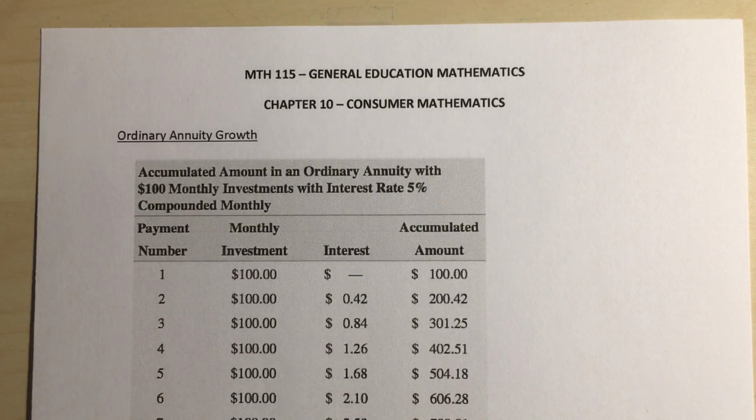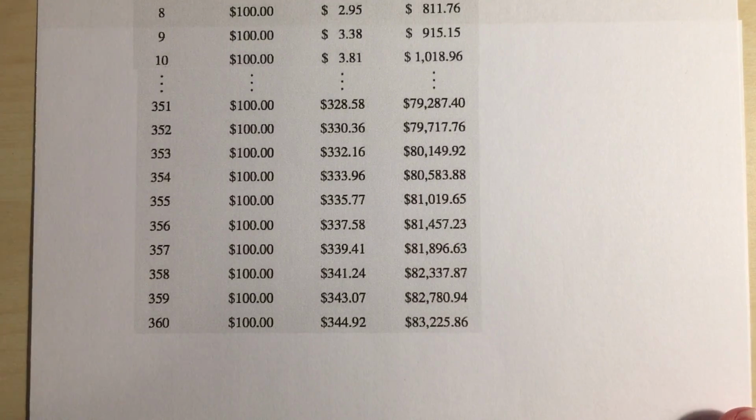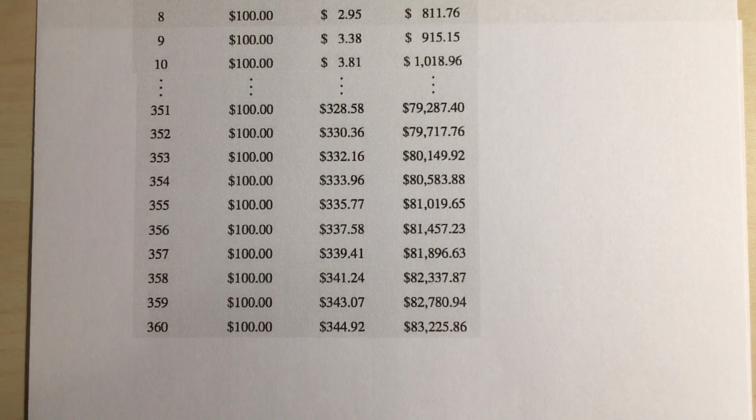When we were looking at the mortgage table and our amortization table, we said that at the beginning a lot of our payments were interest, and interest decreased as we went. This is the opposite case. We're starting out by earning very little interest, but as we go, once this investment has been going for a while, our interest is actually much larger than our investment. So by investing the same amount of money over a period of time, eventually the money that has been previously invested helps to increase the amount of interest as well.